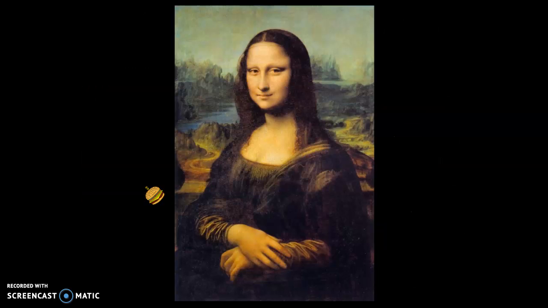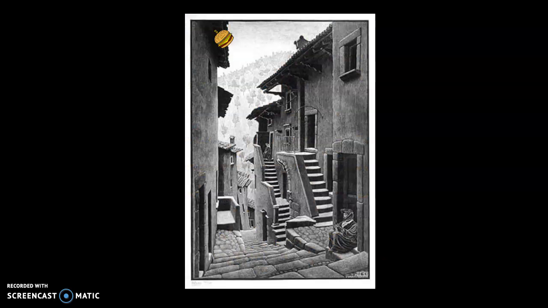So the Mona Lisa is a classic painting. It's probably one of the most well-known in the entire world. The part of it that typically gets neglected is the beautiful atmospheric perspective in the background, the way the landscape just disappears into the sky. Something to notice. Lots of other artists are good at using atmospheric perspective.